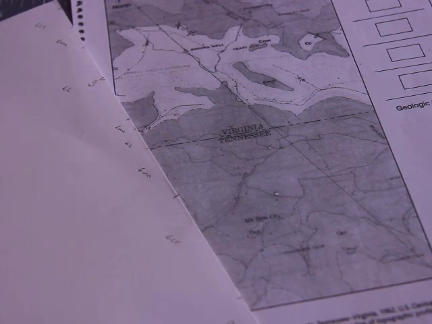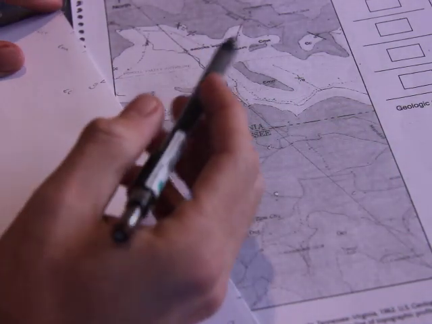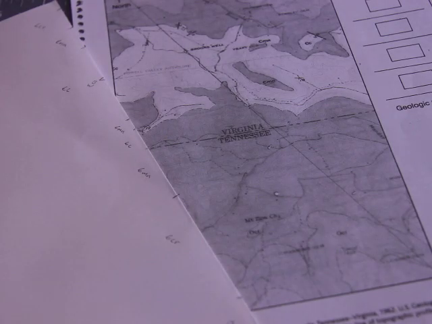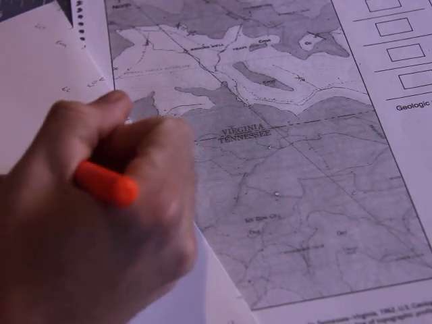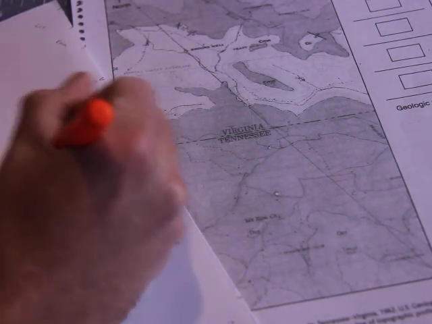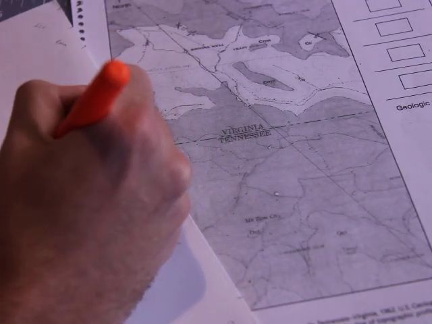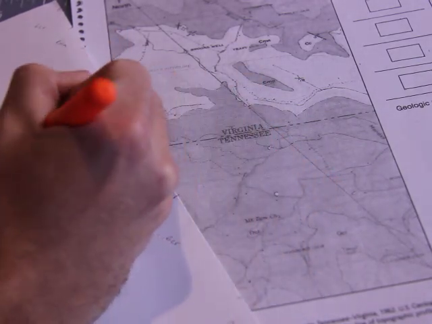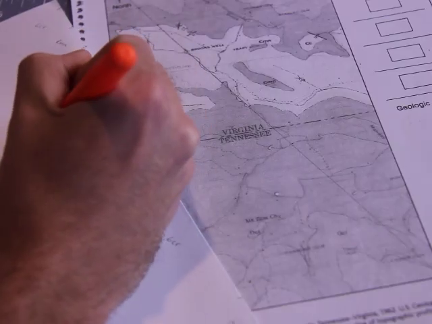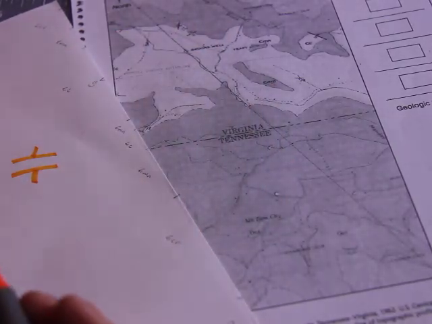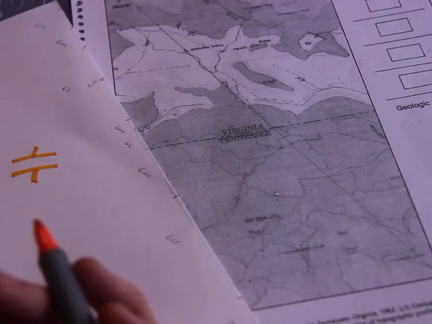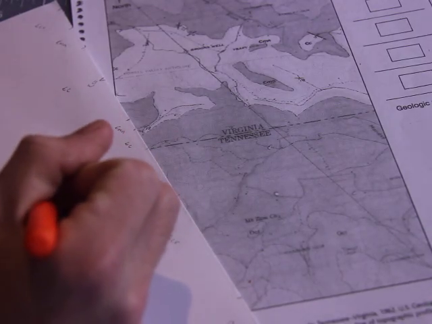So now I have to look for my dip symbols, right? And my dip symbols are represented by that T, right? The funny looking T shape, right? And so depending on which way my T is going, we'll identify which way my rock layers are being dipped, right? So if it's going this way, my rock's going that way.